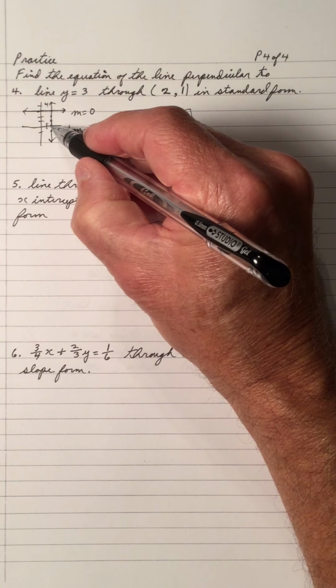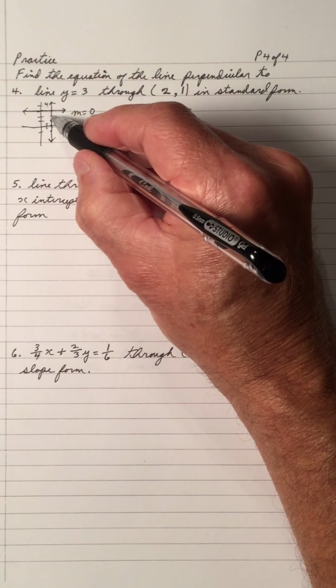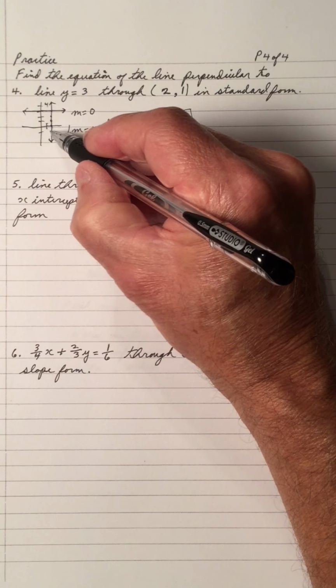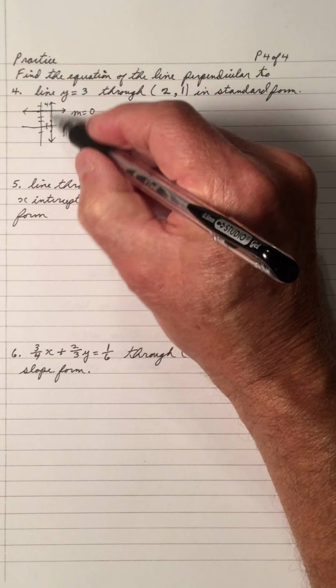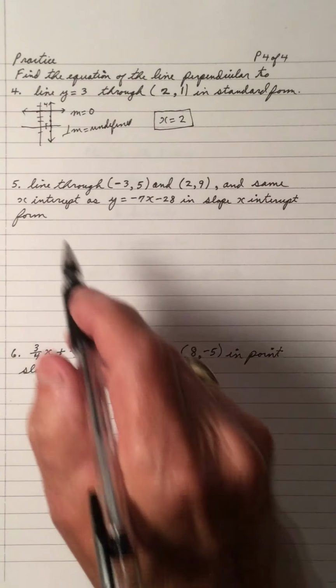This is 2, 0. This point right here is 2, 1. This point right here is 2, 2. This point right here is 2, -1. X is always 2 on this line, so that's why the equation is x equals 2 for this vertical line.